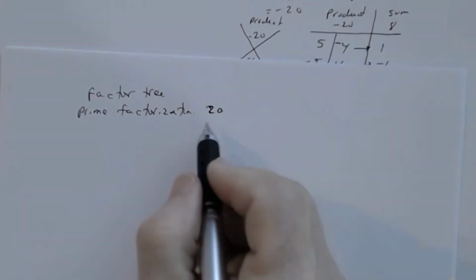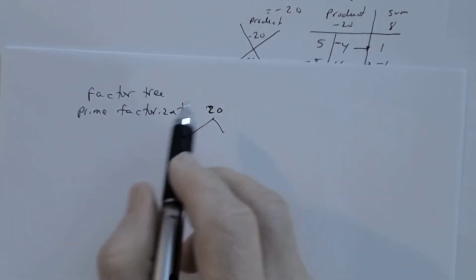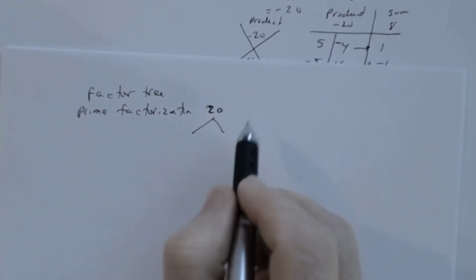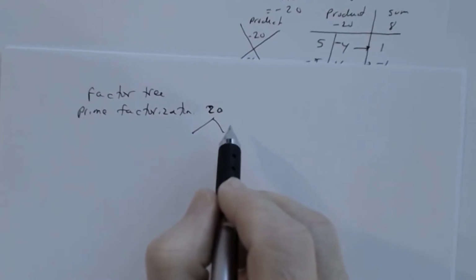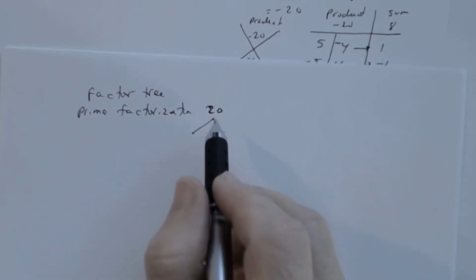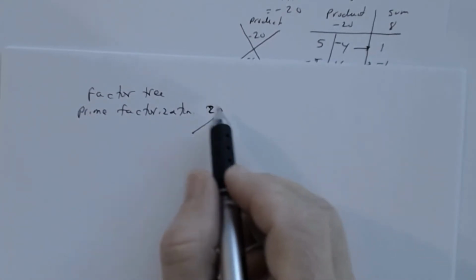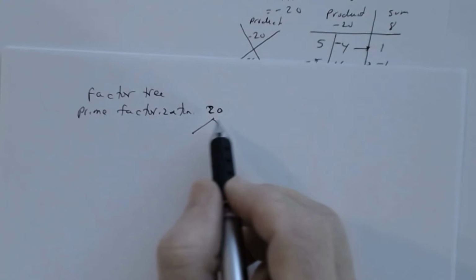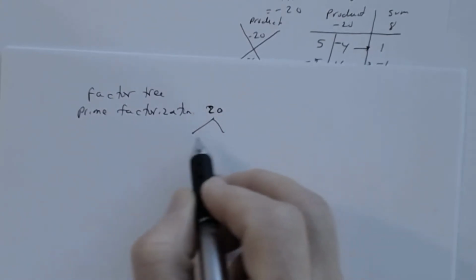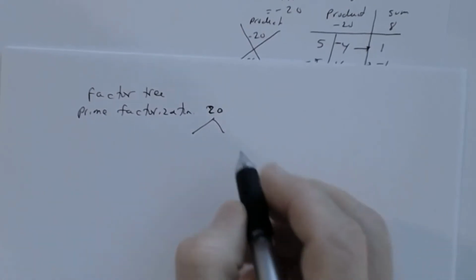So basically you use the factor tree. You want to end up with, remember, prime factorization means that every composite number, remember, whole numbers are either prime or composite. And so this whole number is not prime, it's actually composite. So you're going to rewrite this as a product of prime numbers, prime factorization.